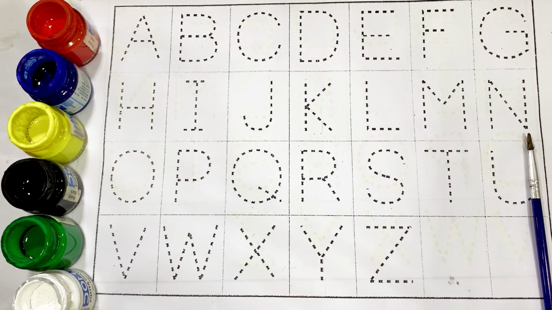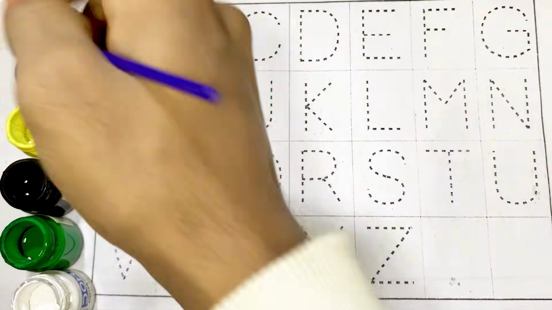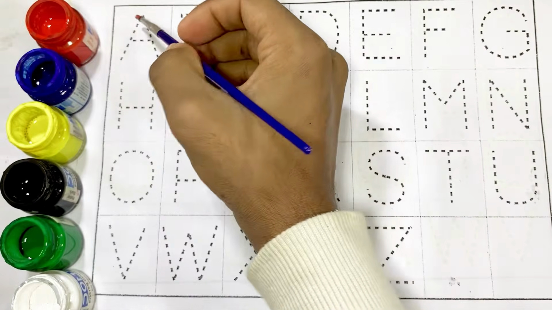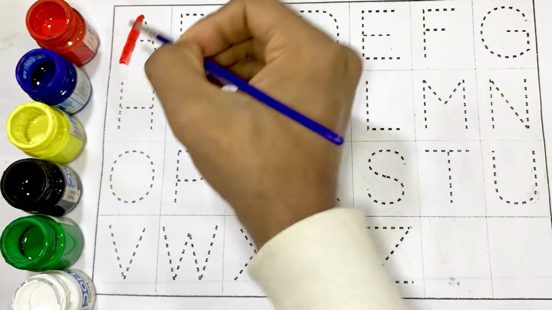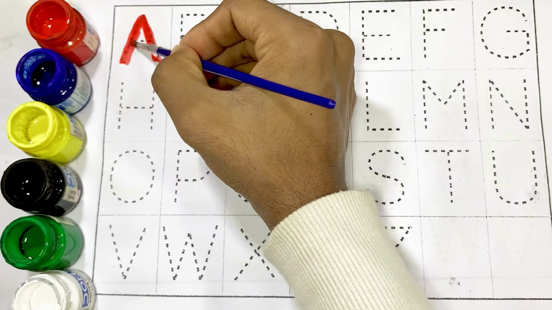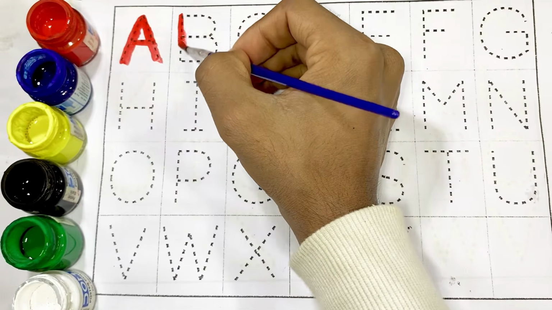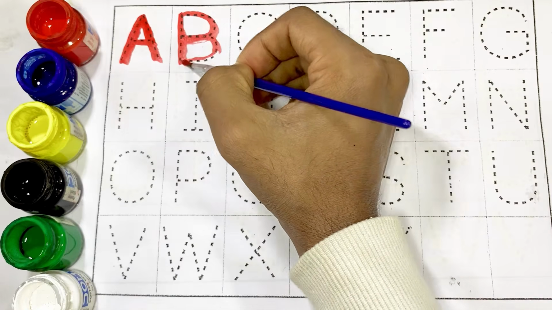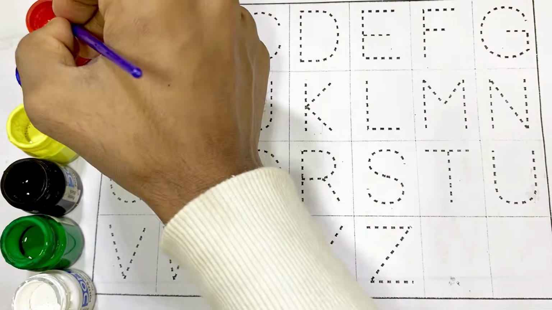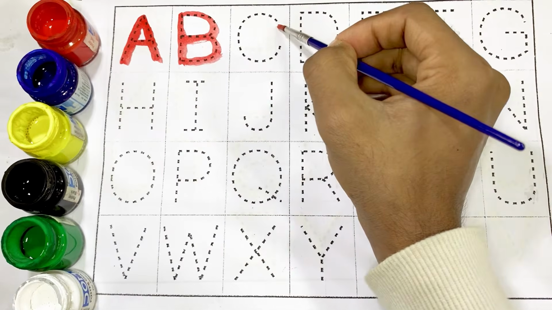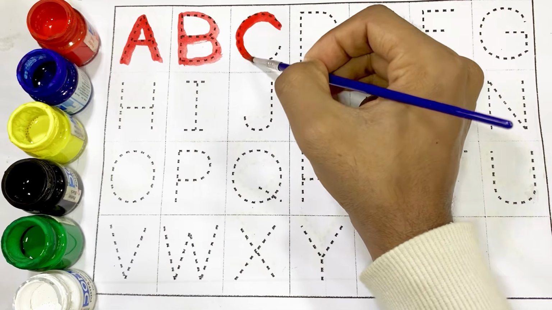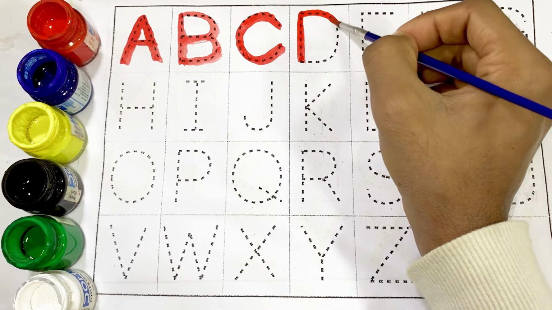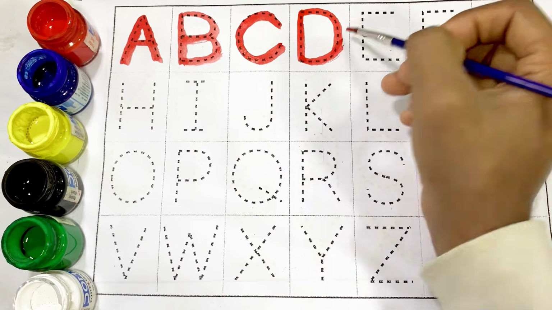Kids, now draw alphabets, and first you draw A and use red color. This is A. A for apple. This is B. B for ball. This is C. C for cat. This is D. D for dog.